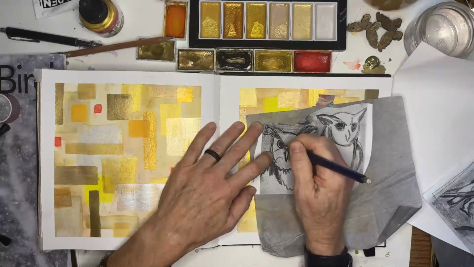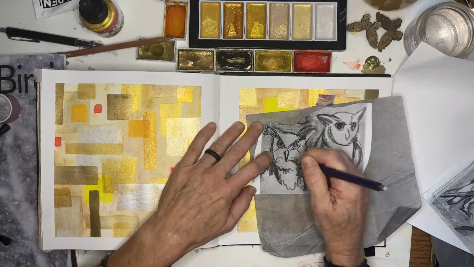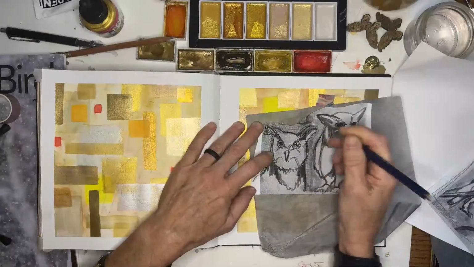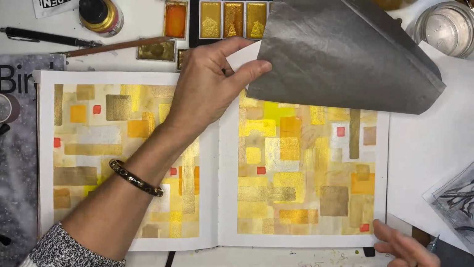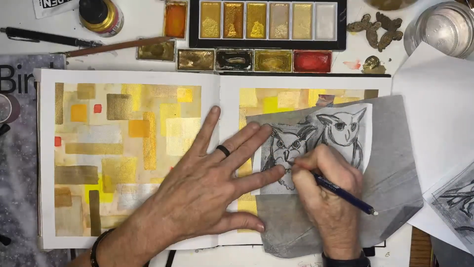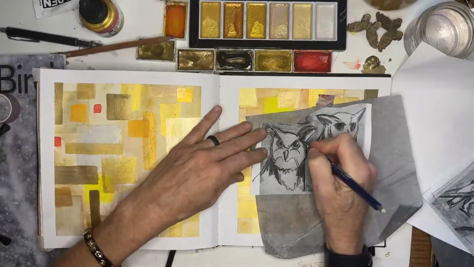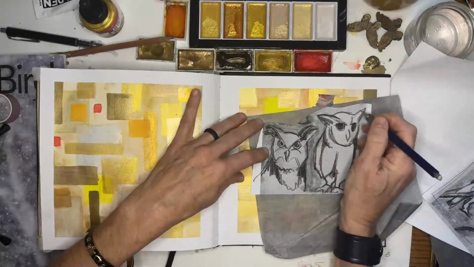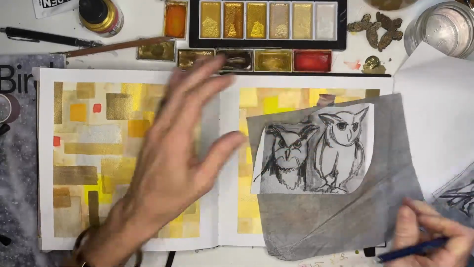Eyeball. Okay. I'm going to lift this up and see what it looks like. Oh, I need to get the nose. I could already tell I didn't get the nose on this one, so let me do that. Or the beak. The beak. All right. I don't know that I got that ear. Okay, let's see what we got.